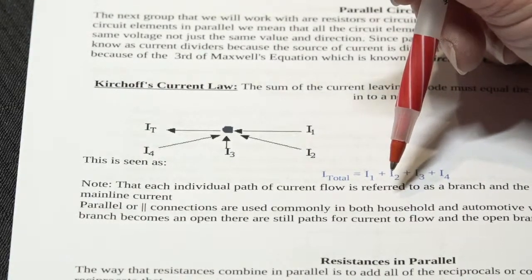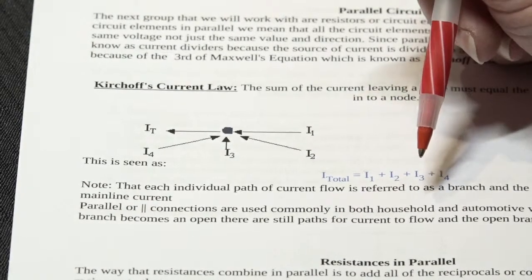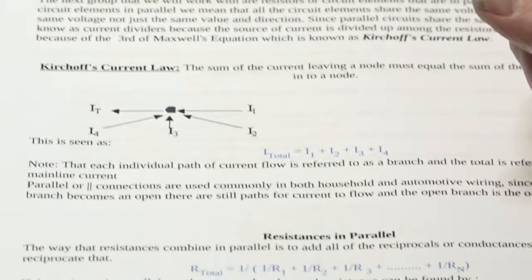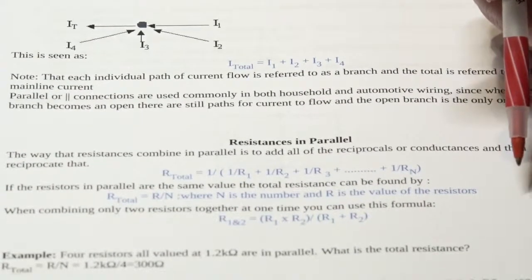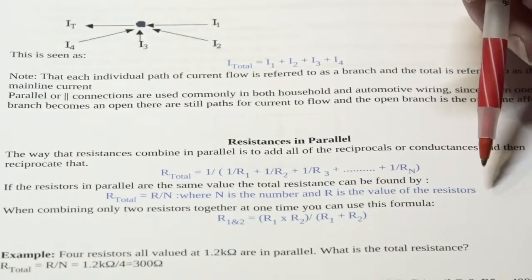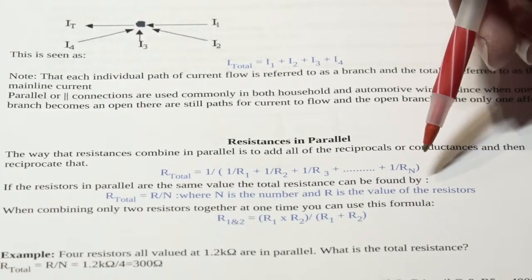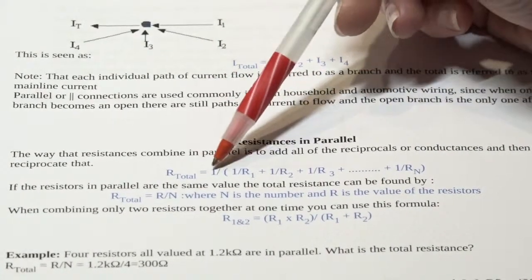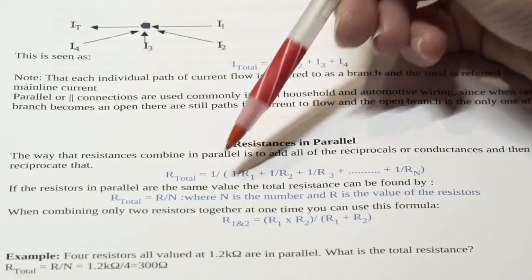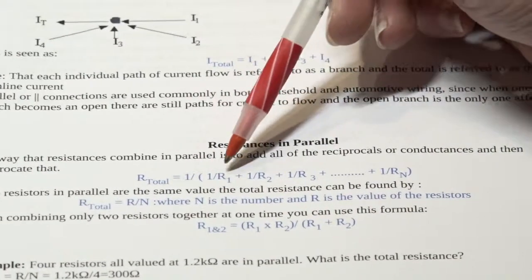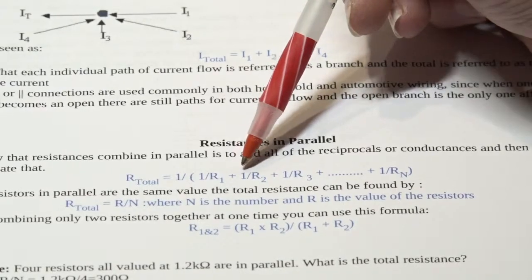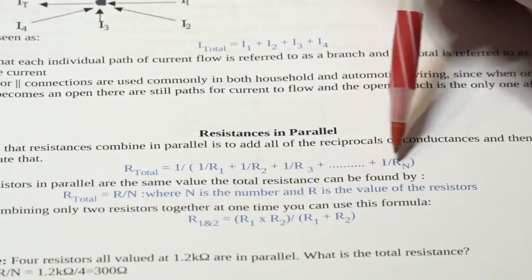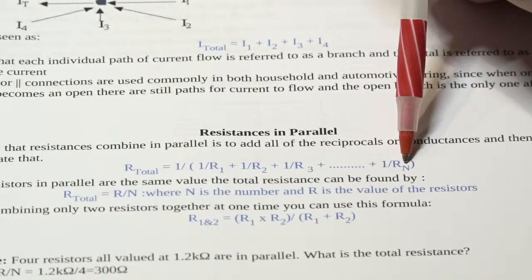Now, because the voltage is shared with everything in parallel, the formula for calculating the total resistance seen by the voltage source is a little on the ugly side. Basically, you take 1 divided by the quantity 1 over R1 plus 1 over R2 plus 1 over R3, and all the way down until the very last one.